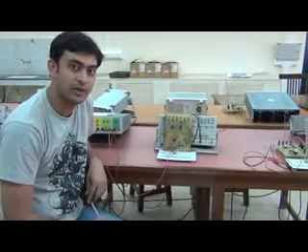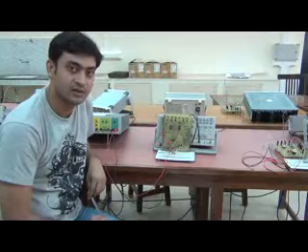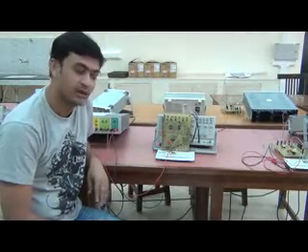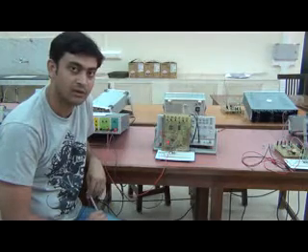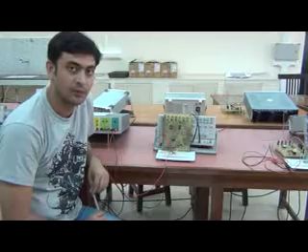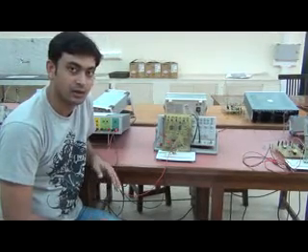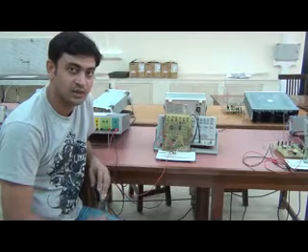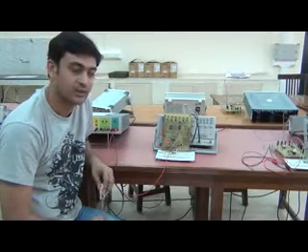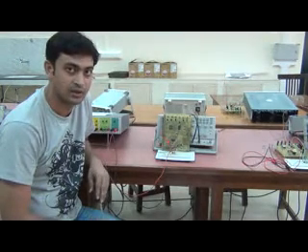Welcome to experiment 8. This experiment is about sequential circuits. In this experiment we will perform and demonstrate synchronous and ripple counters and one of the basic flip-flops, that is the JK flip-flop. The last experiment that we performed was of combinational circuits. The difference between a combinational and a sequential circuit is that sequential circuits use clocks to drive their input and output conditions.